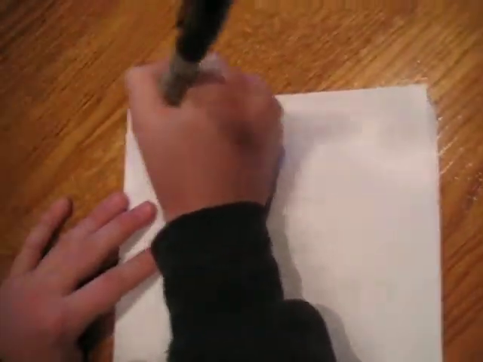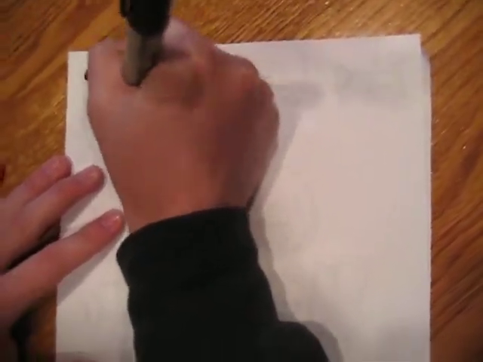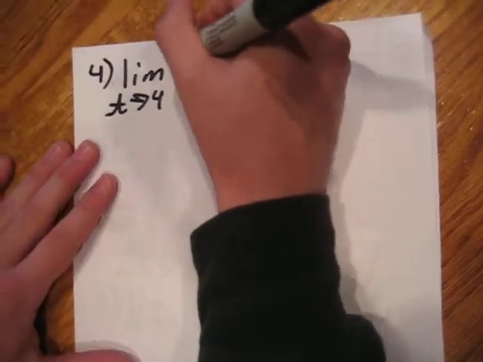Why are you pointing everywhere? I don't know. Okay. Limit as t approaches 4. Why did I do t? Whatever.